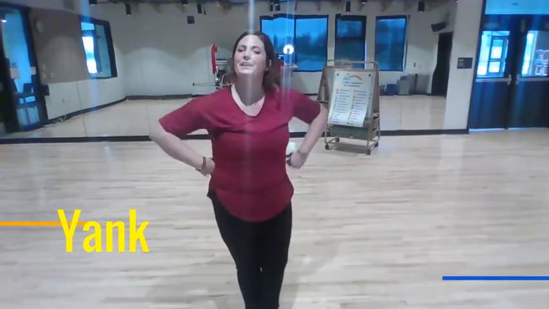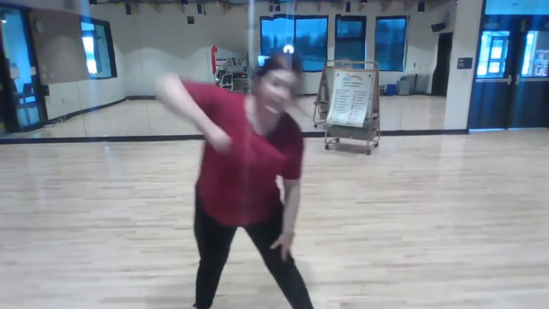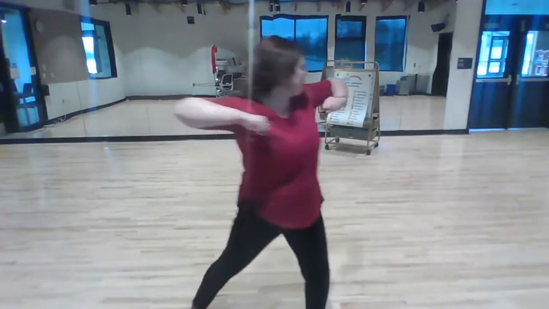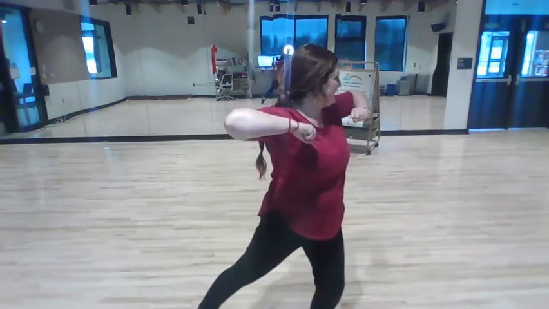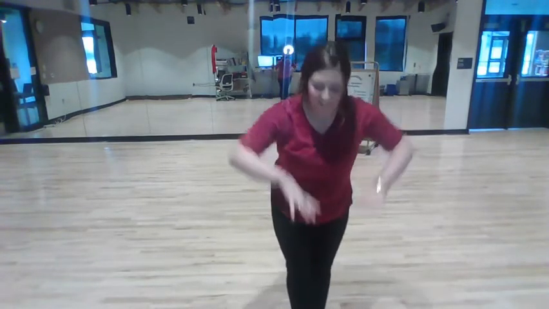Y is for yank. Yank is similar to pull, and yank can be more of a fast, abrupt pull. Okay, so you can yank from the ground, you can yank to the side, and then you can also imagine that you drop it, and then you yank and pick it back up.